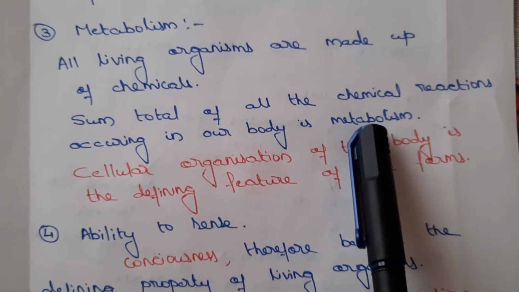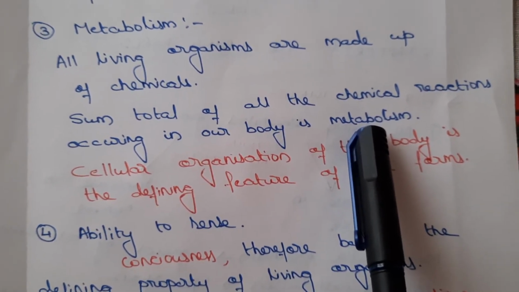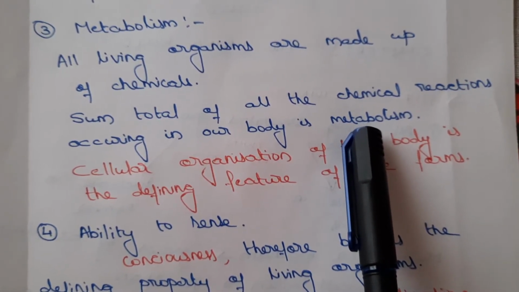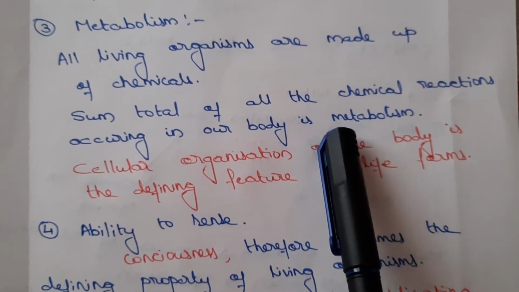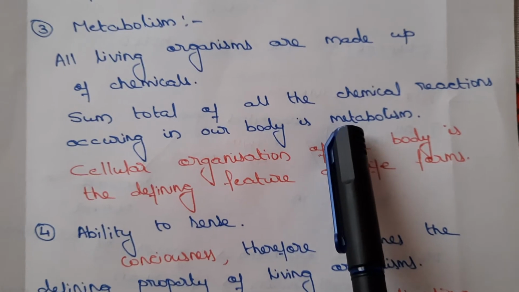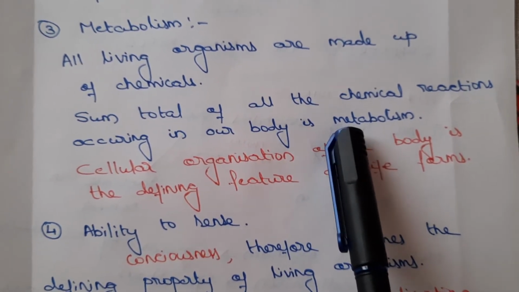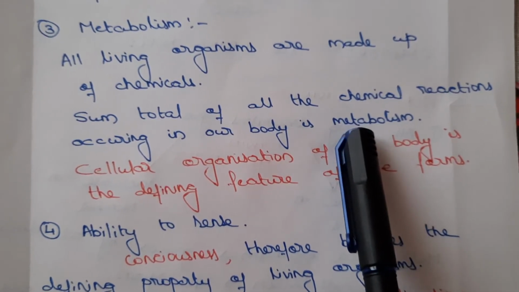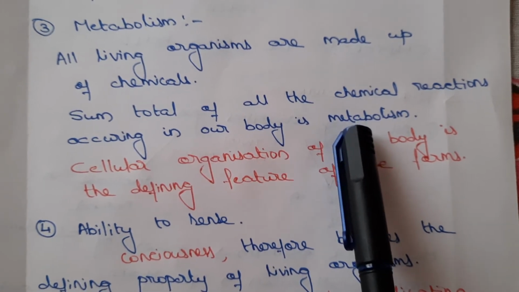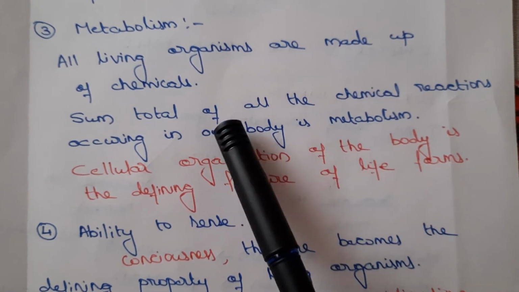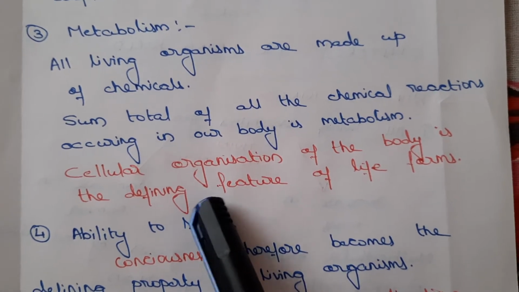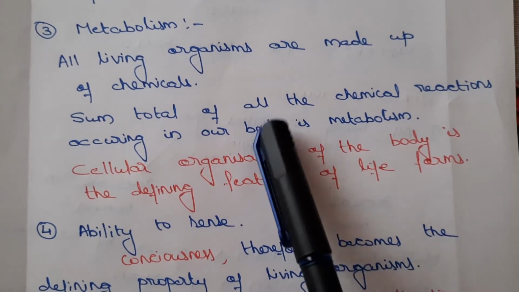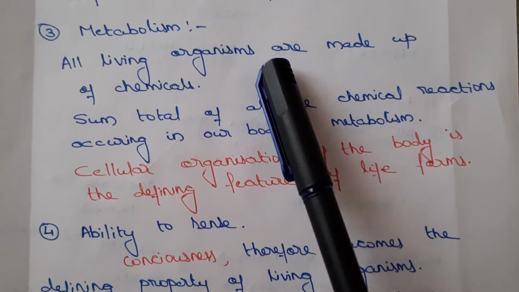So the process of metabolism occurs only in living organisms. We can also carry out metabolic reactions or chemical reactions outside the living organism, in vitro, in test tubes, under certain conditions. But even though we can carry out metabolic reactions outside a living organism, still they are living reactions, and hence we can say that metabolism is one of the defining properties of living organisms. That means the process of metabolism cannot happen in any non-living organism. Metabolism can happen only in living organisms.